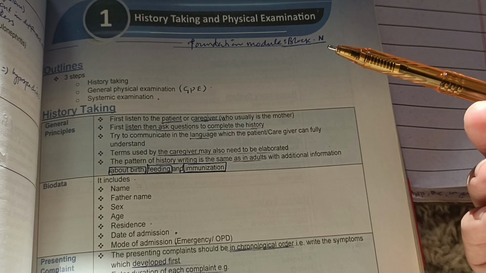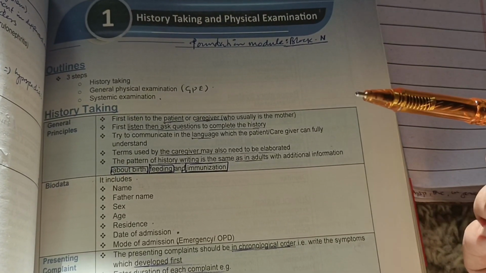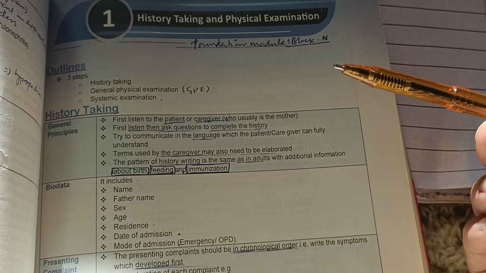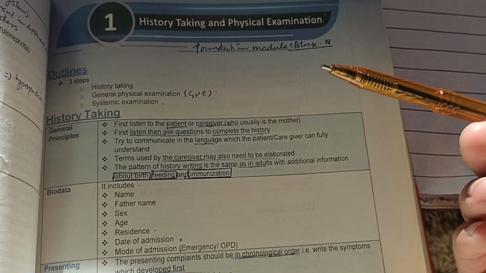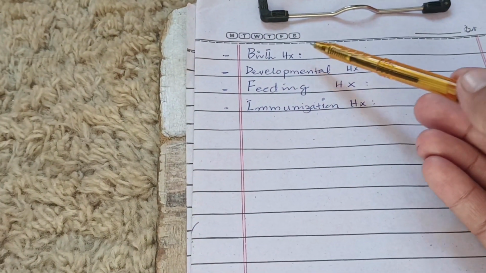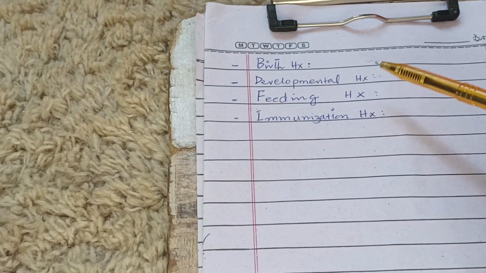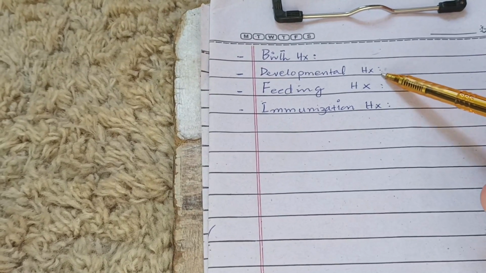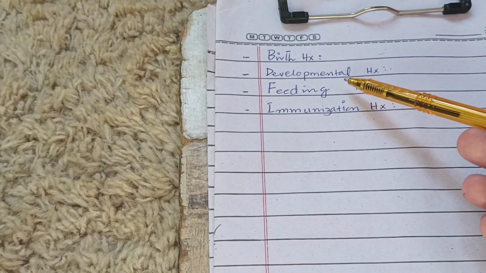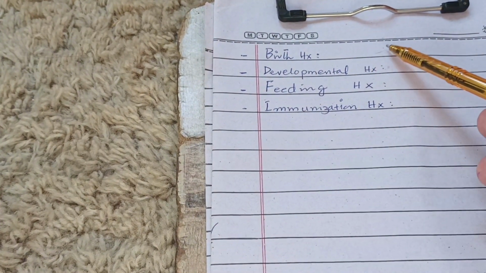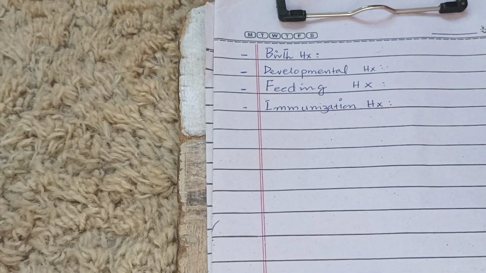In this video, I am going to talk about how to take the pediatric history. The history from adults and the pediatric history are almost the same, but there are some differences in pediatric history. These differences are birth history, developmental history, feeding history, and immunization history. These are the extra points which should be asked while taking the pediatric history, and these points are not asked while taking the adult history.